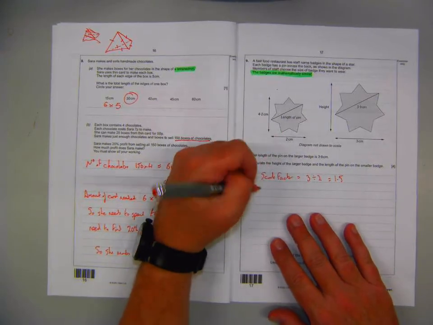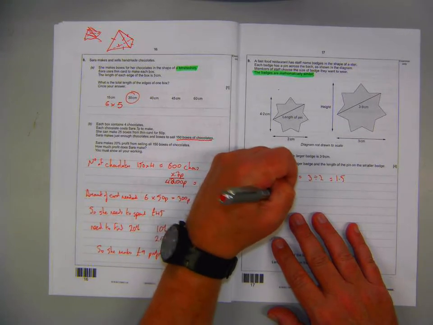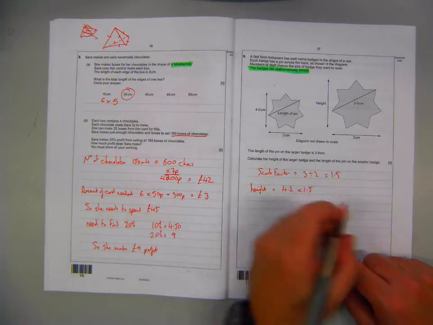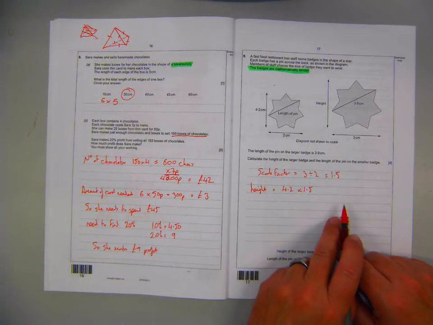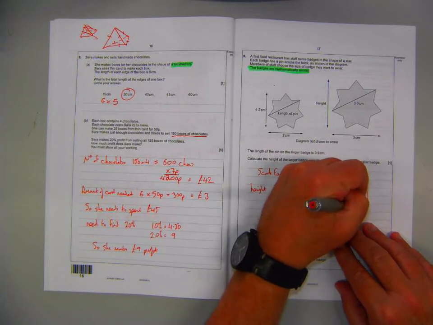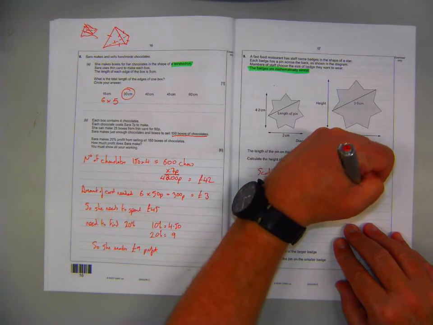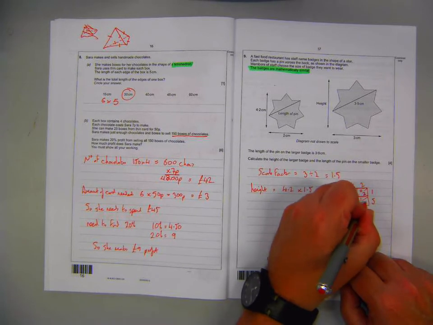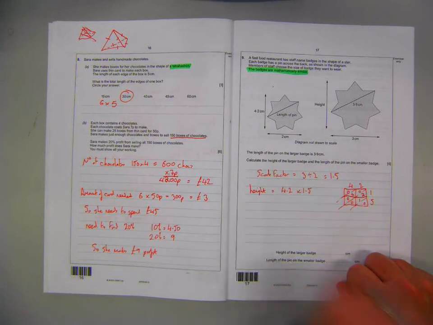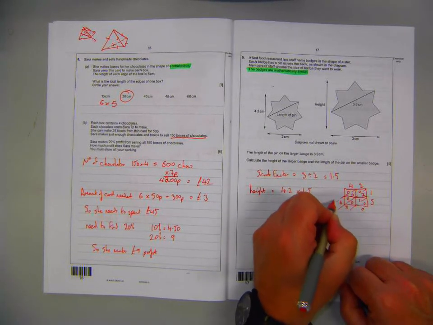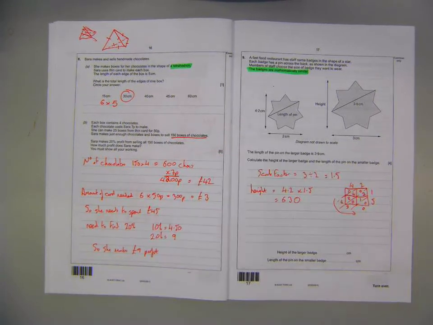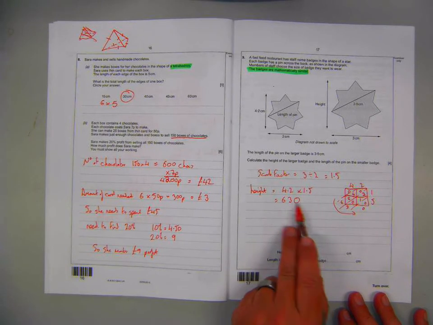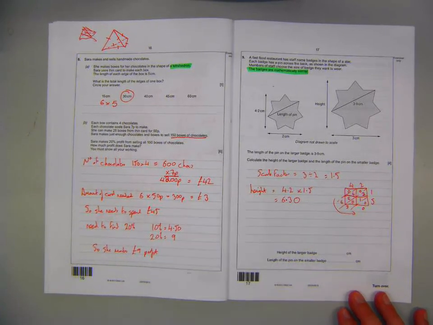So the height of the larger one would be 4.2 times 1.5. You could either do that by multiplying or half it and add it on. Let's do it by multiplying. 4, 2, 1, 5. So 2 times 1 is 2, 2 times 5 is 10, 4 times 1 is 4, 4 times 5 is 20. Add up your diagonals, so it's 630. There are 2 digits after the decimal point in the multiplication, so there's going to be 2 digits after the decimal point in the answer. So it's going to be 6.3 centimetres.